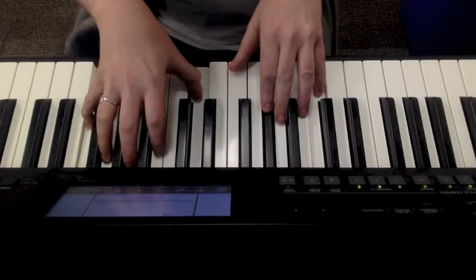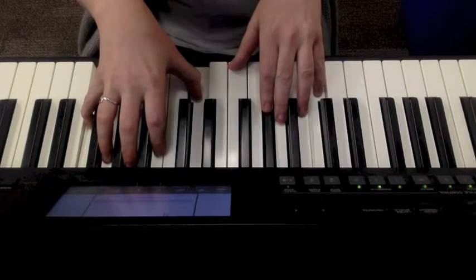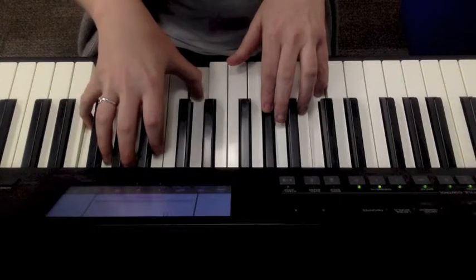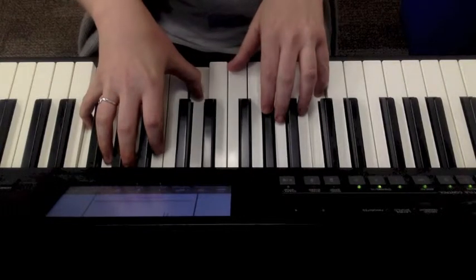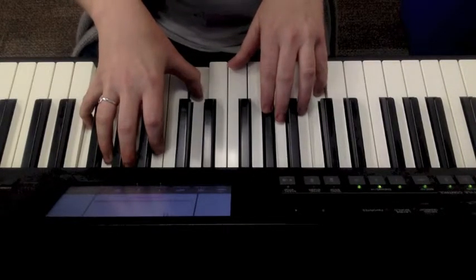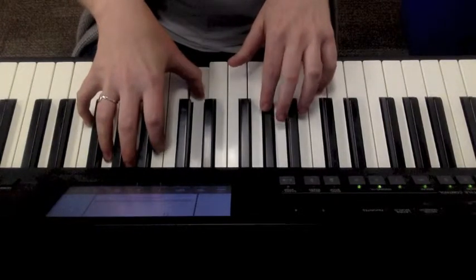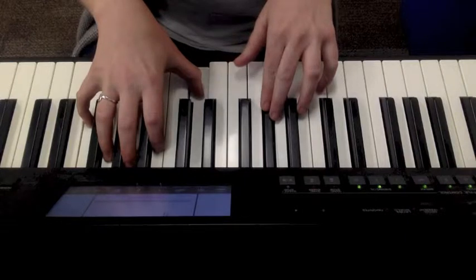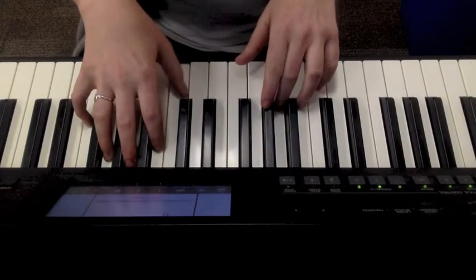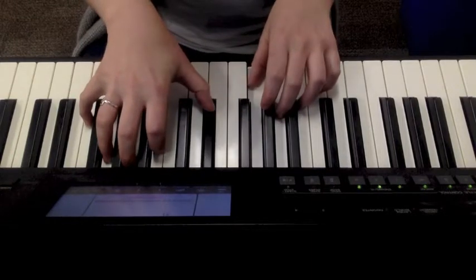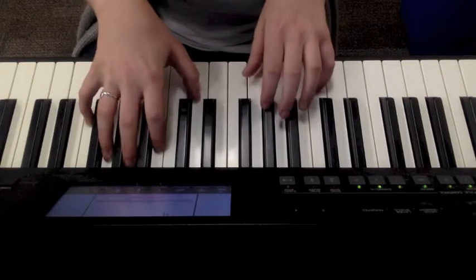It should theoretically resolve, right? This tritone, right here in the middle. It should resolve here, but it doesn't.